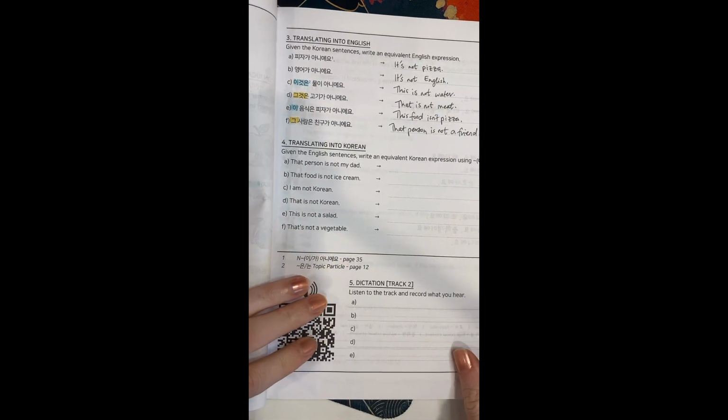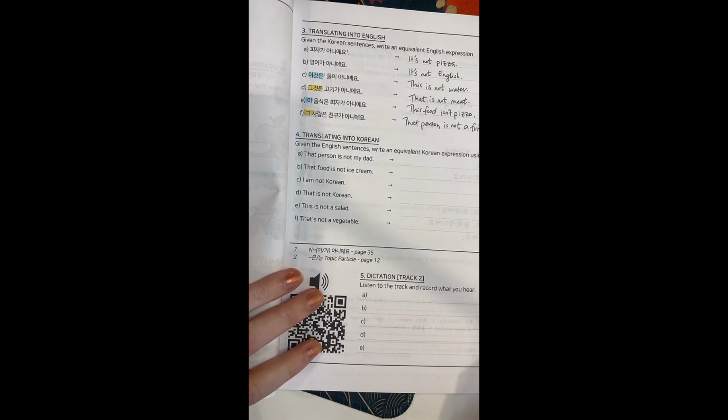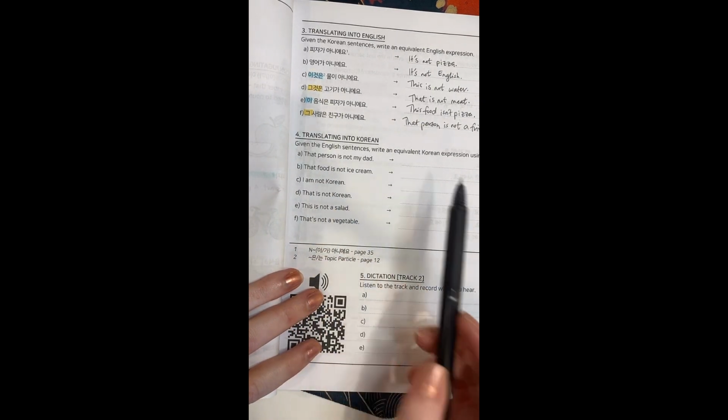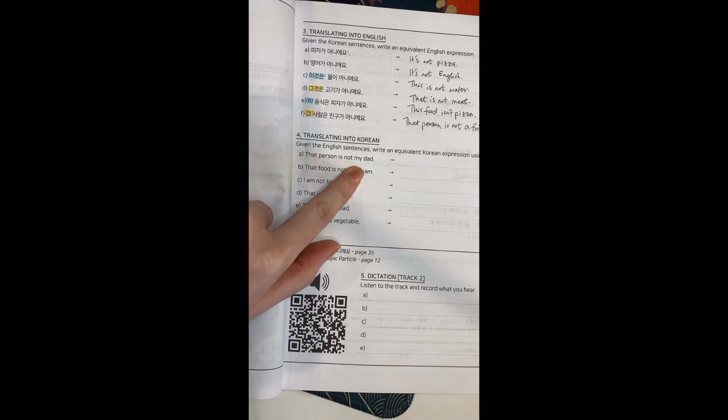That person isn't my friend. They're not a friend of mine. Okay. Now let's translate from English into Korean. The first one is, that person is not my dad.